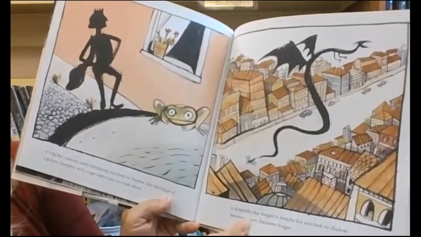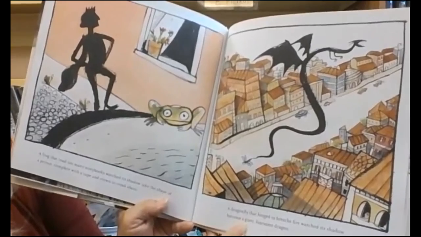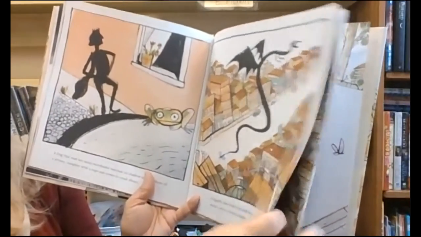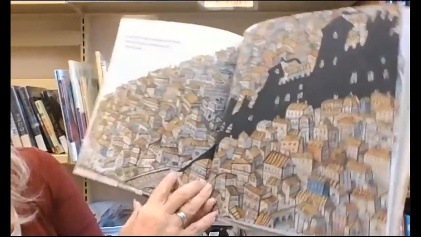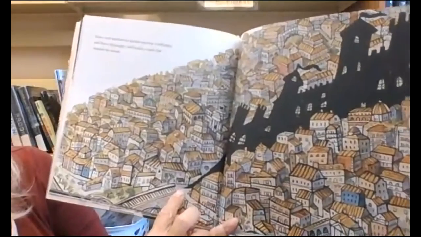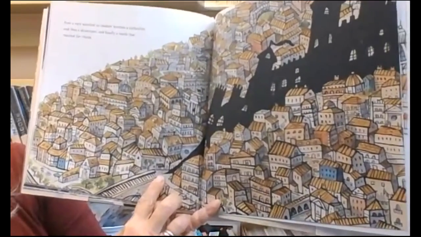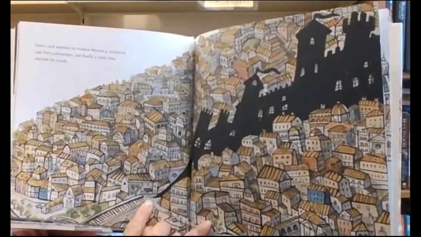A dragonfly that longed to breathe fire watched its shadow become a giant, fearsome dragon. Even a rock watched its shadow become a cathedral, and then a skyscraper, and finally a castle that reached the clouds.